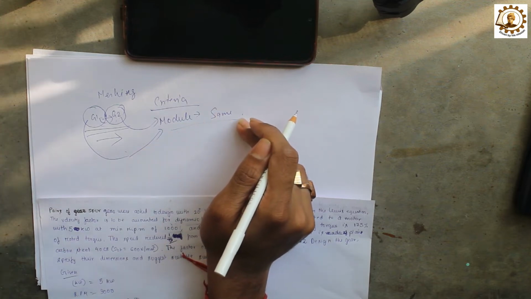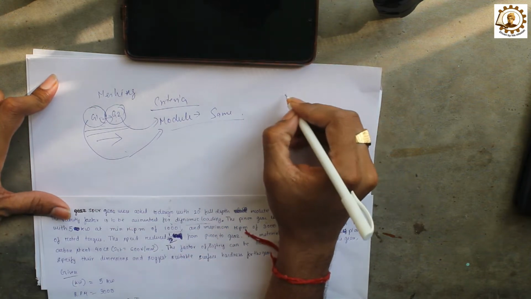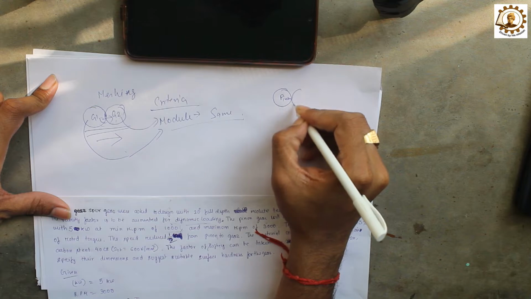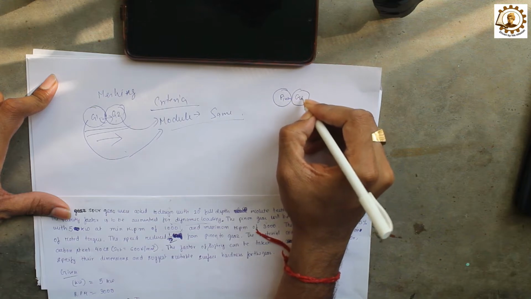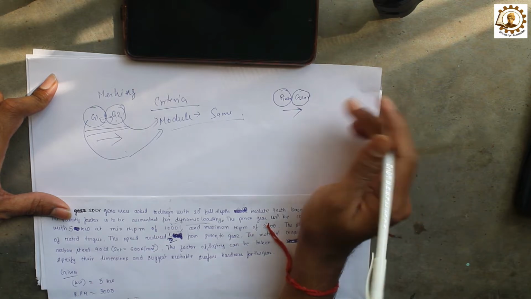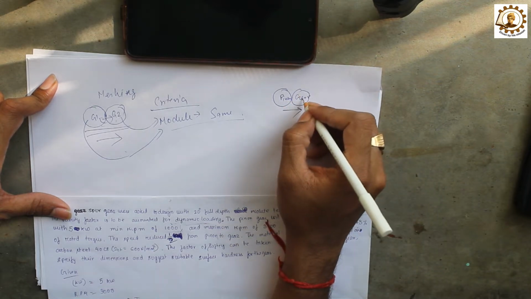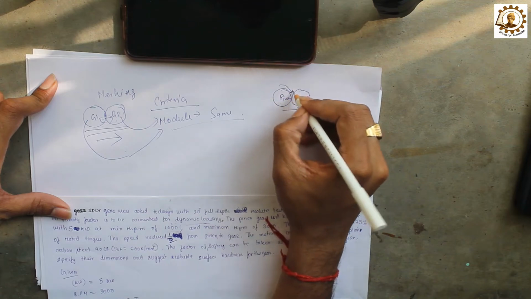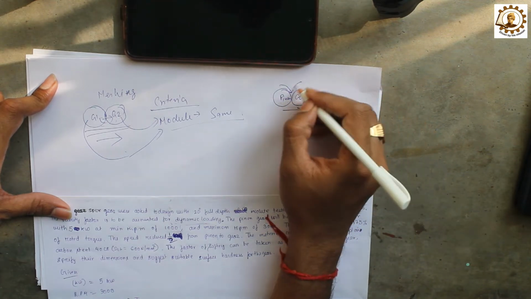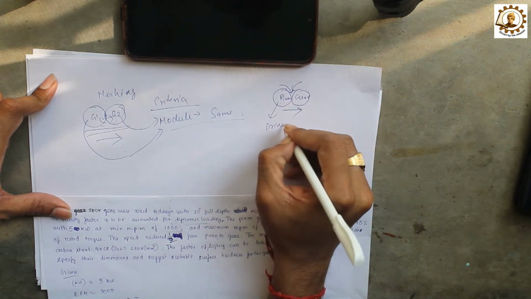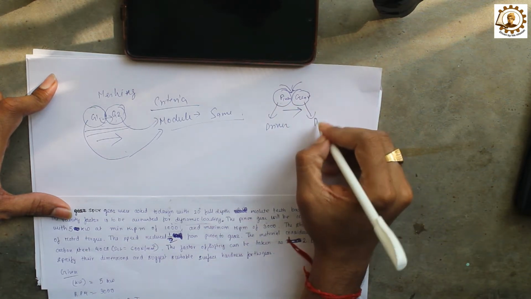And for the design criteria we have to remember one more thing: the pinion transfers motion to the gear. As we have studied in previous semesters, if a pinion rotates, the gear will also rotate. So the pinion will be the driver and the gear will be the driven.